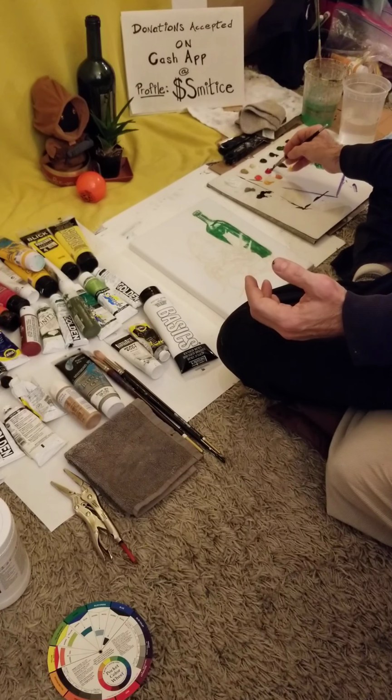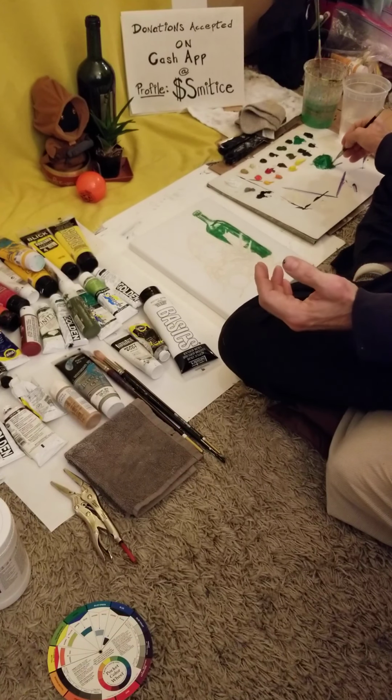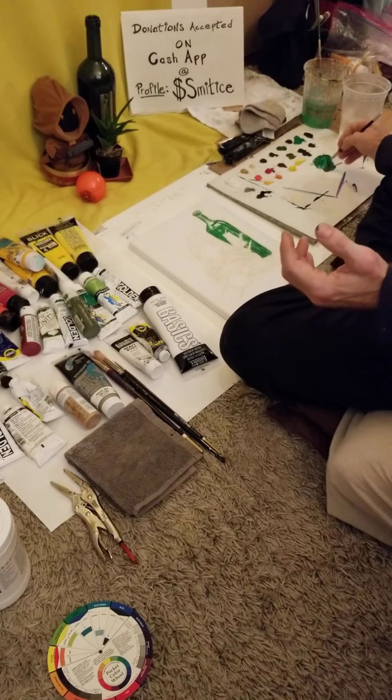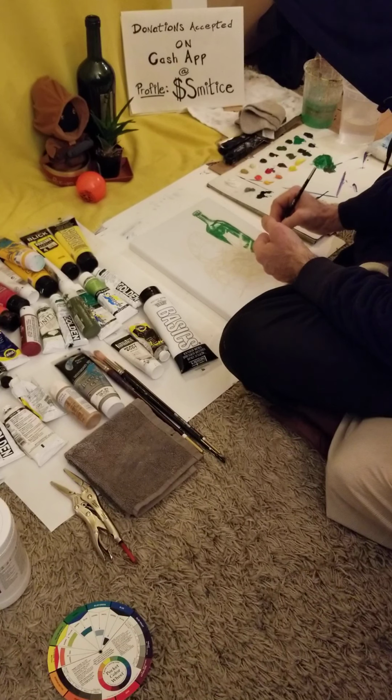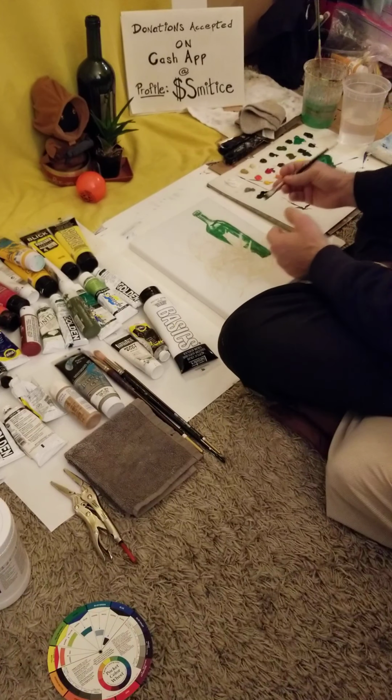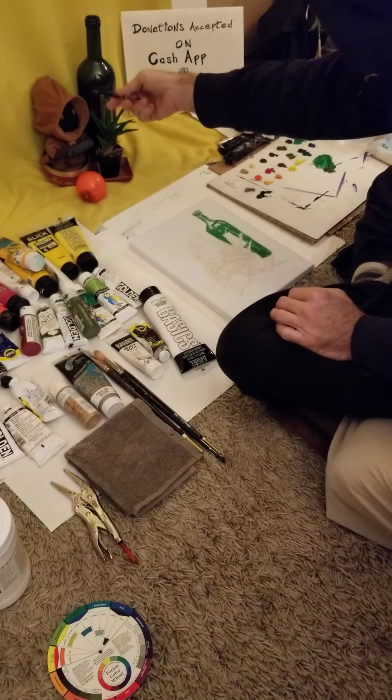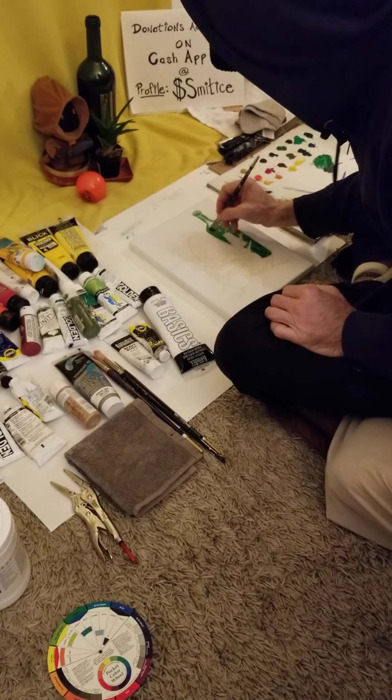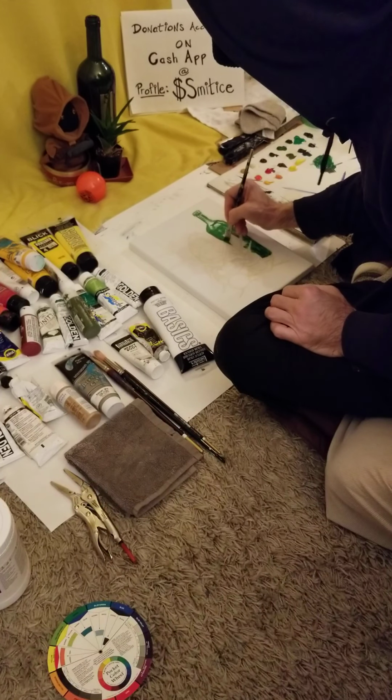If I add a red to a green, right? You're thinking, well, what are you doing that for? It actually creates a shadow effect, right? So if I want to add the darkness down here, I'm just going to use that red there, and suddenly I've created shadows, right?